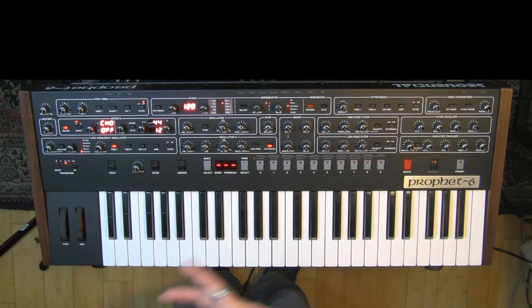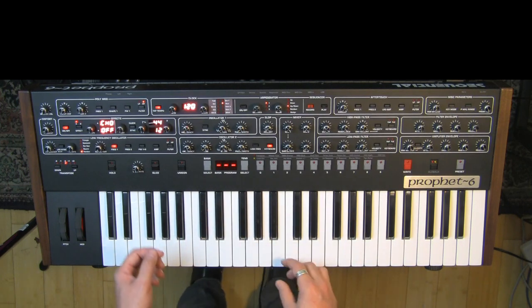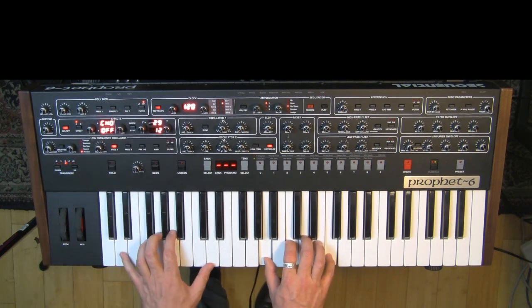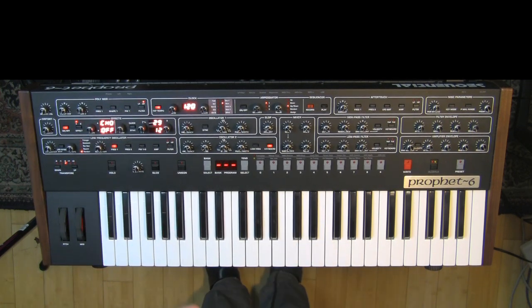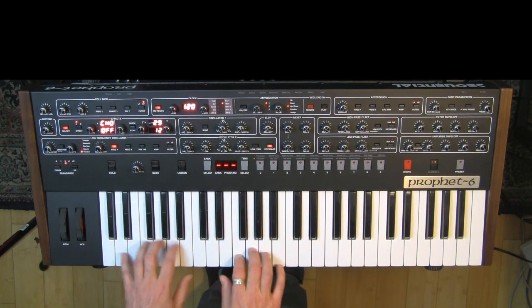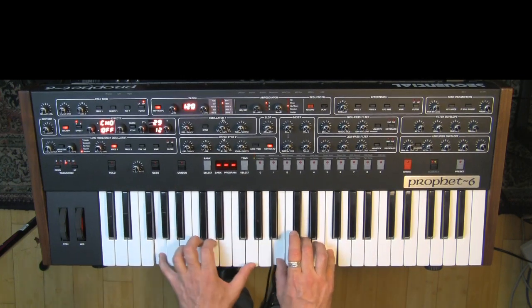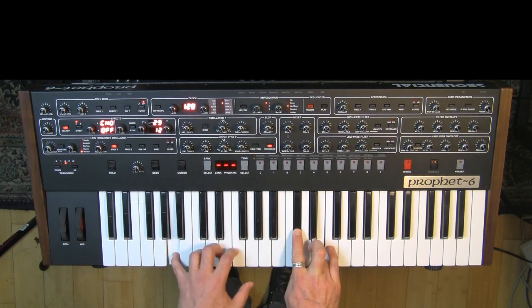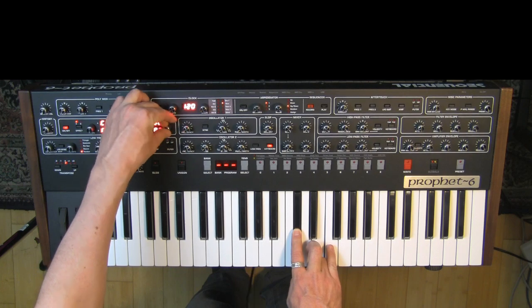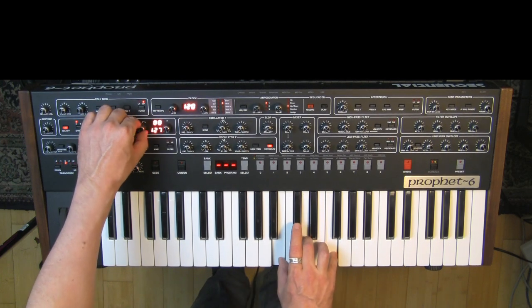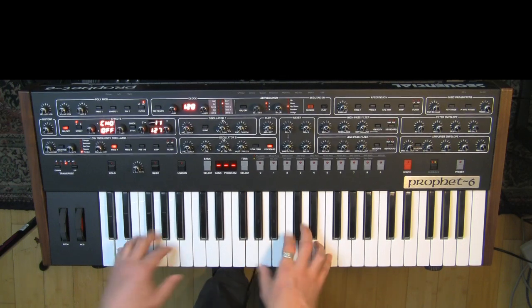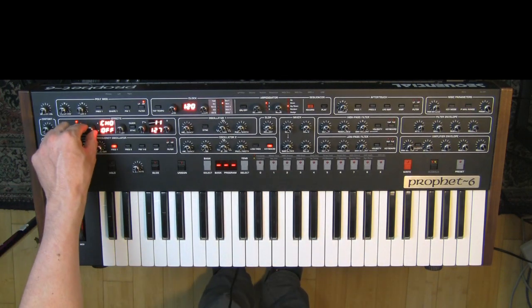Our fat sound has just gotten fatter with the inclusion of this nice chorus effect. And I might also point out that you're hearing this in stereo. Yeah, very nice chorus effect.